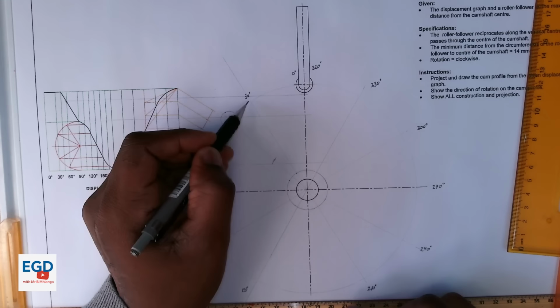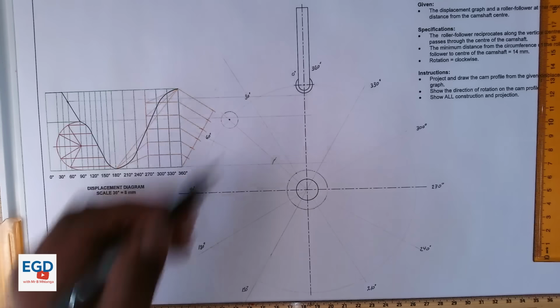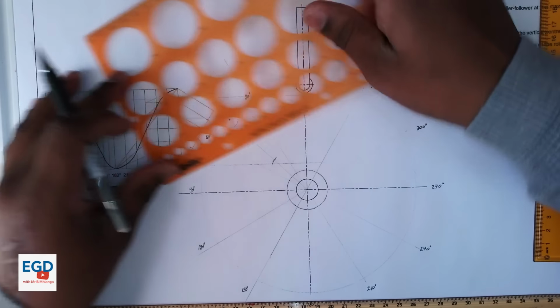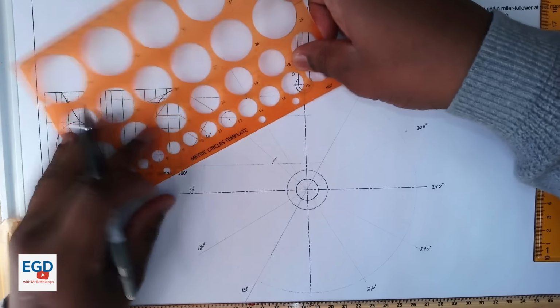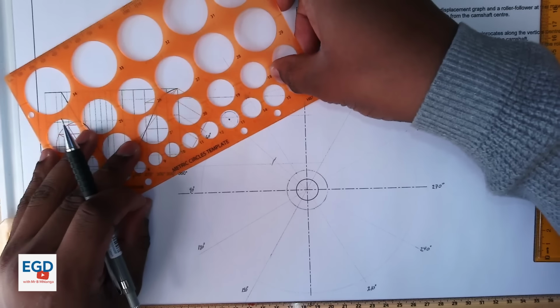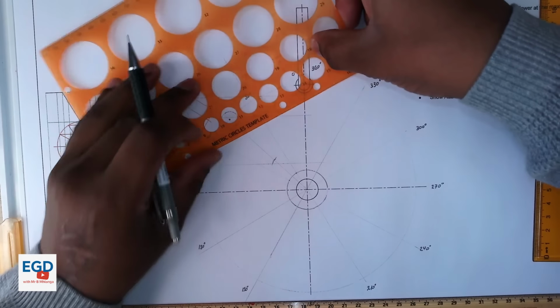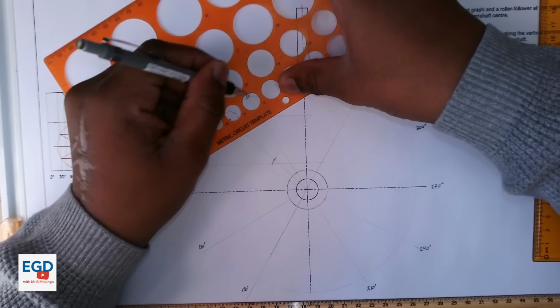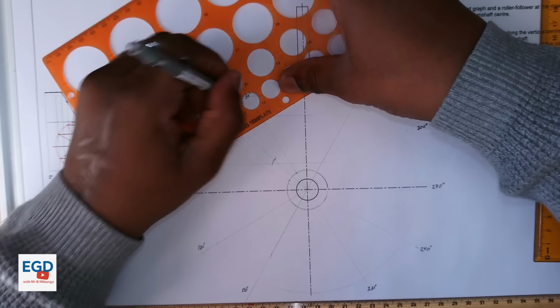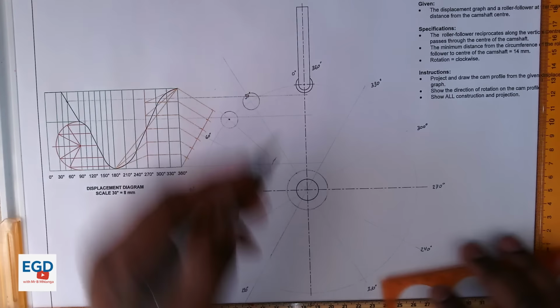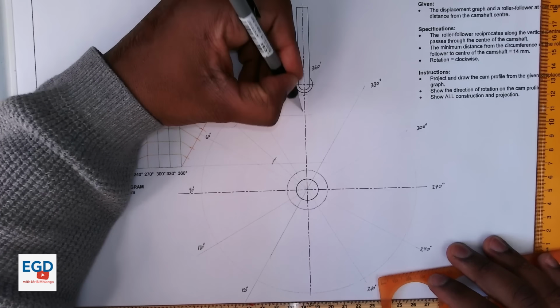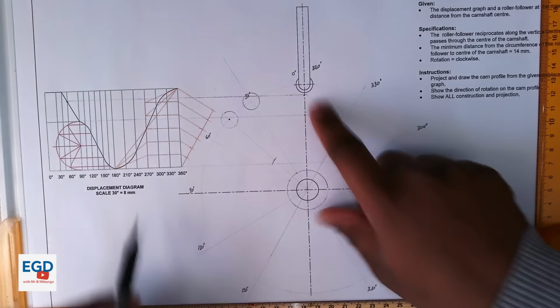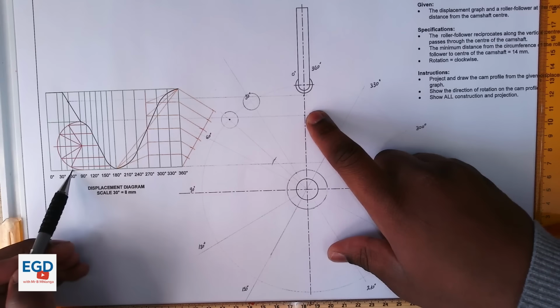Even here I'll have to draw a circle at 30, because it's 12. I'll draw it there. I have this point and that point, so obviously this is 60.